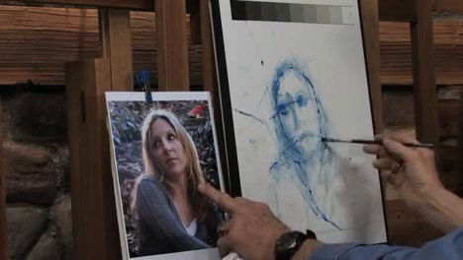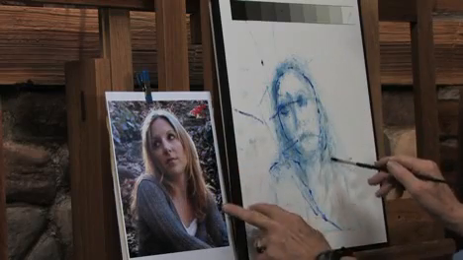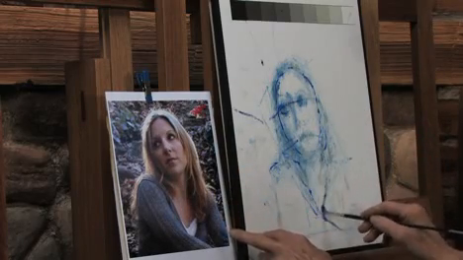Where we get dark, I'm watching the lines. I'm getting my information from here, not from my head. I'm getting it from here. Dark, dark, dark, very dark. Okay.